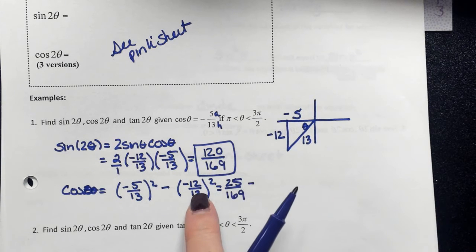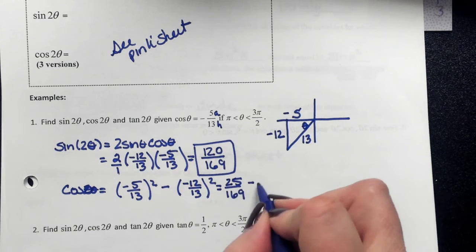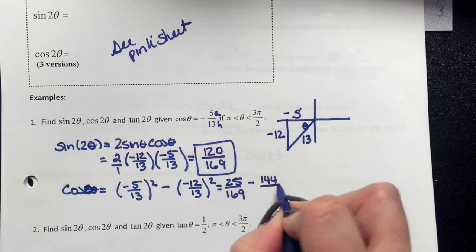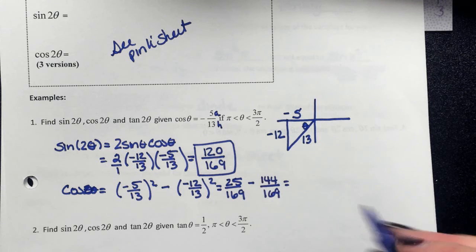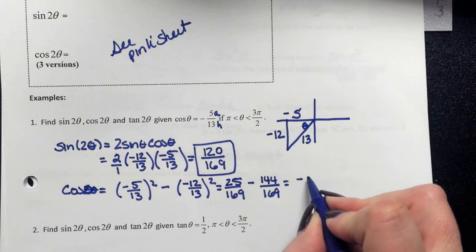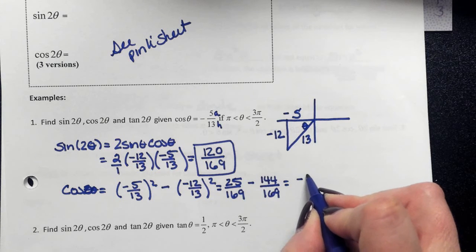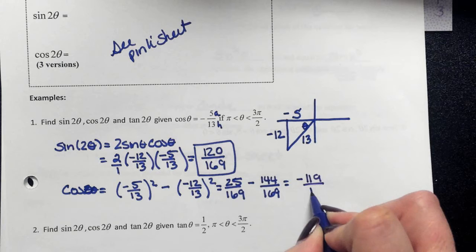Minus, when I square negative 12 over 13, that's going to give me a 144 over 169. Watch your signs. What's 25 minus 144? Negative 119 over 169.